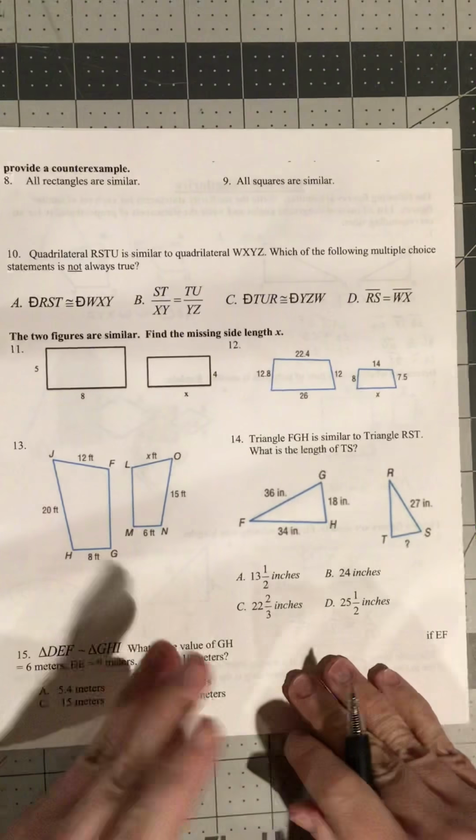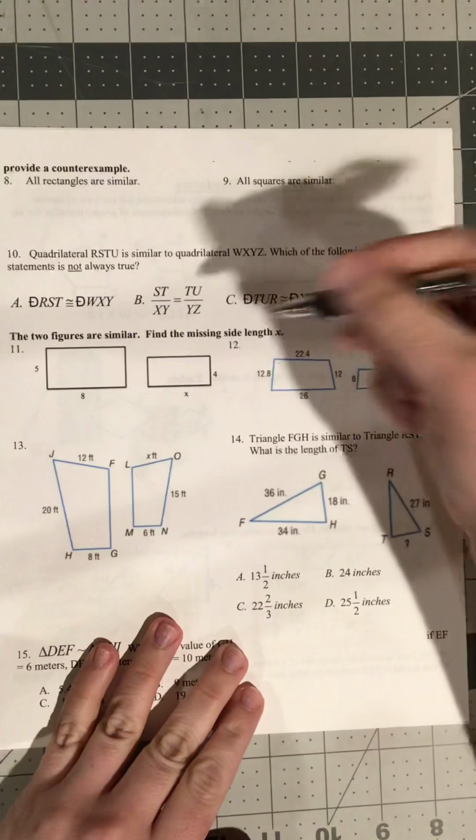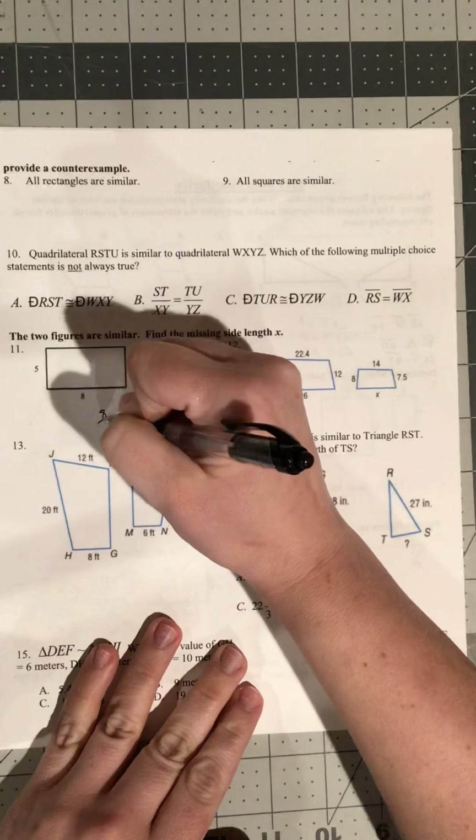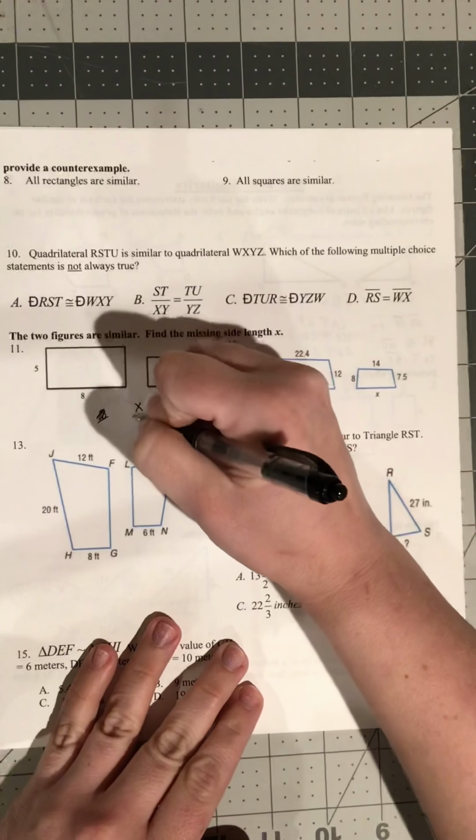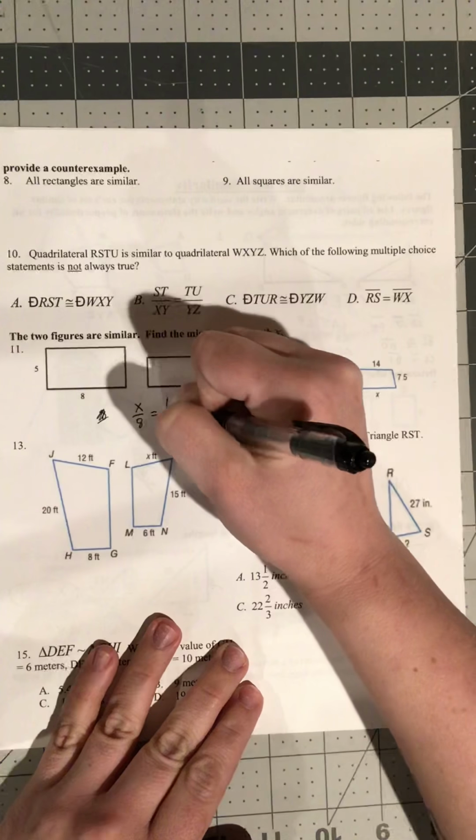Like right here, find the missing side length. So I'm going to do x over, that's an 8. X over 8 equals 4 over 5.